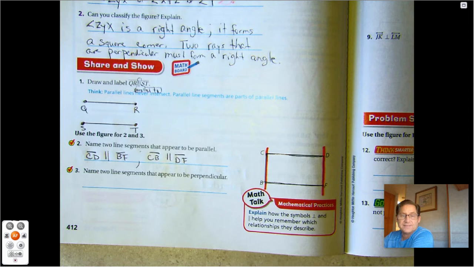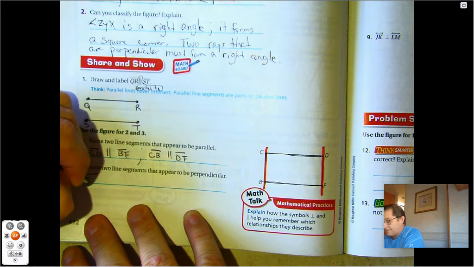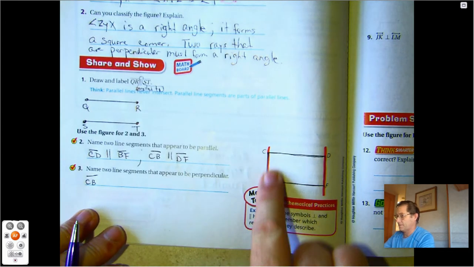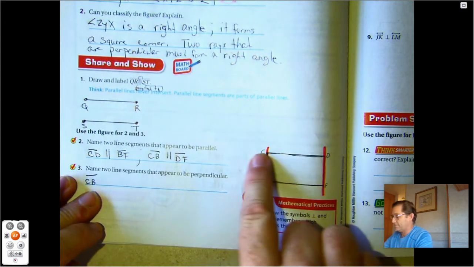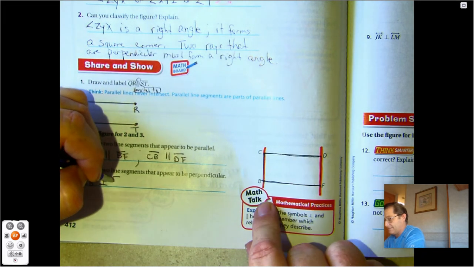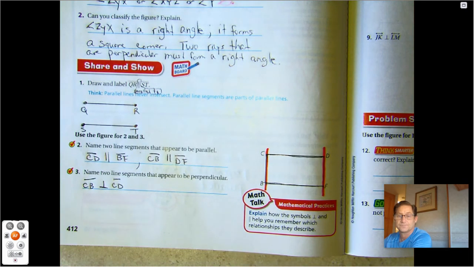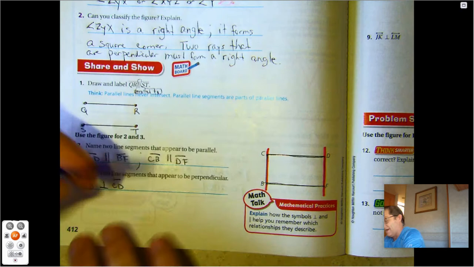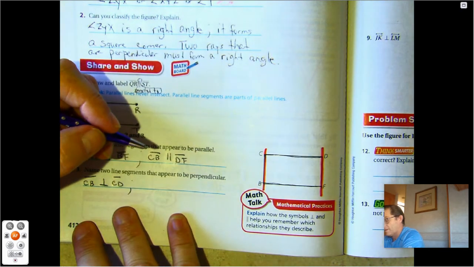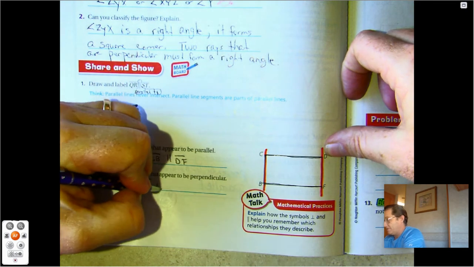Name two line segments that appear to be perpendicular. So again, perpendicular means we're going to form right angles. So if I have line segment CB, what forms a right angle with it? Line segment CD. I could have line segment CD perpendicular to DF.